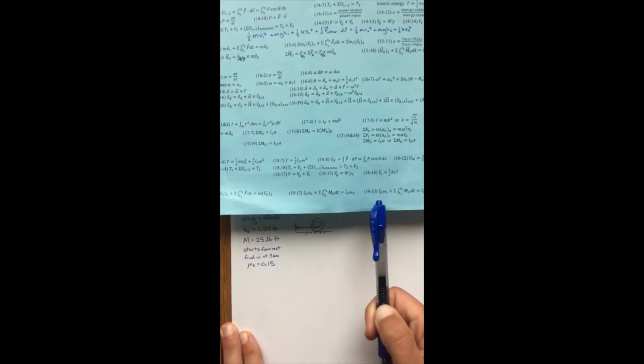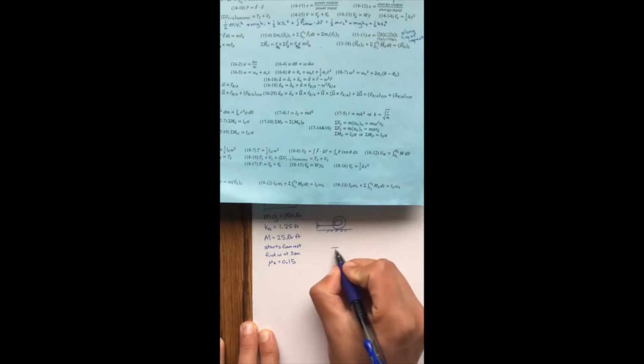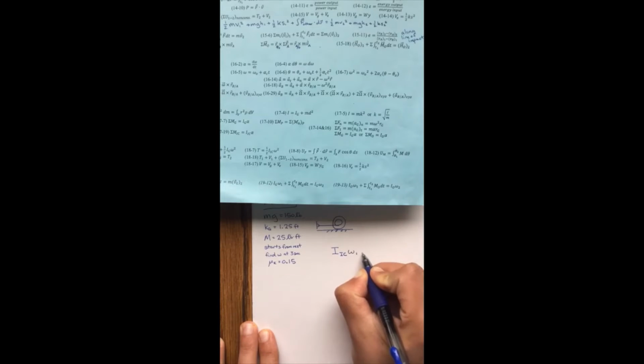So we're going to use something like equation 19.13, but we're going to do it about the instantaneous center of zero velocity. So we have the moment of inertia about the instantaneous center times the initial angular velocity plus the sum of the moments about the instantaneous center integrated with respect to time from t1 to t2 is equal to the moment of inertia about the instantaneous center times the final angular velocity.